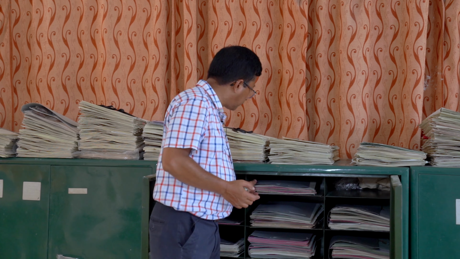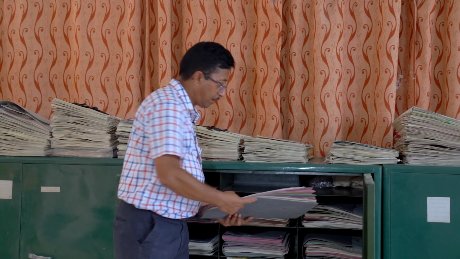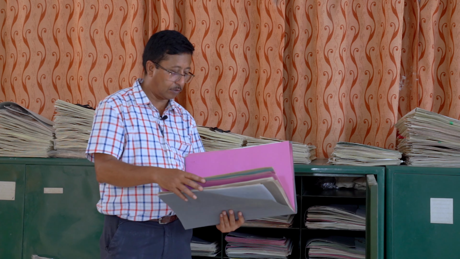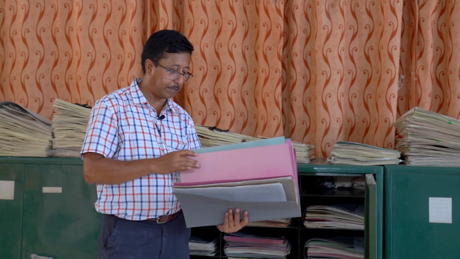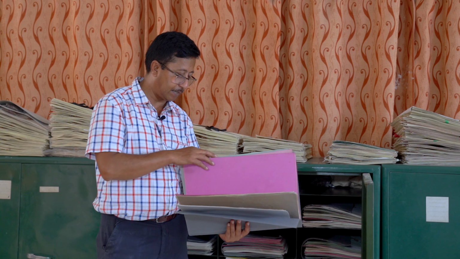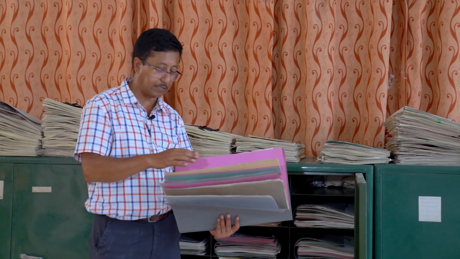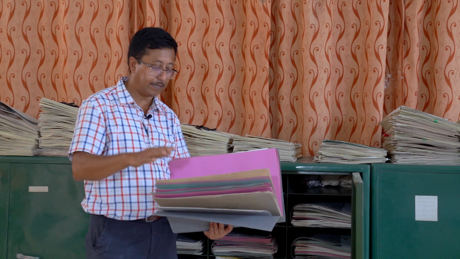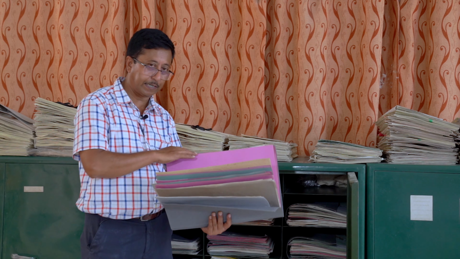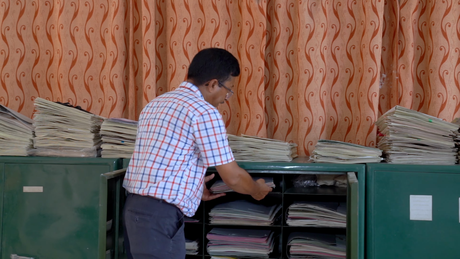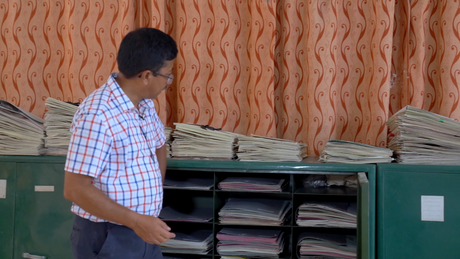And what is the use of these? Here the specimens are of one genus or one species collected from different places at different times. If you observe the morphological variations, you can write about the descriptions and variations. So this is the use of the herbarium. Another use is that you can consult this herbarium for identification of your unknown specimen.